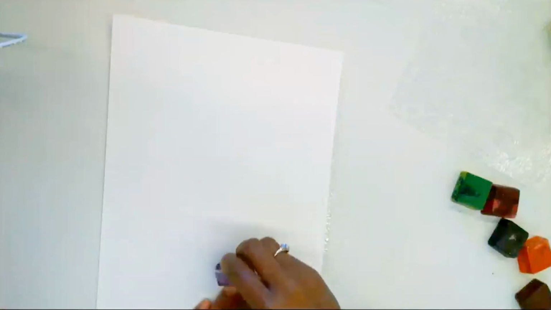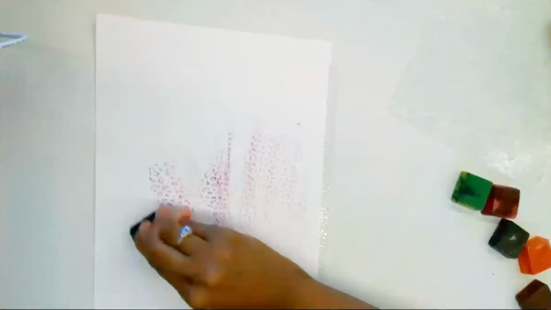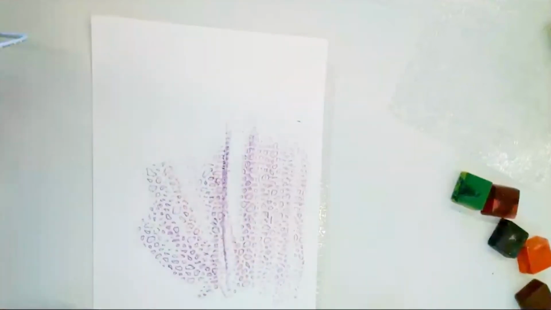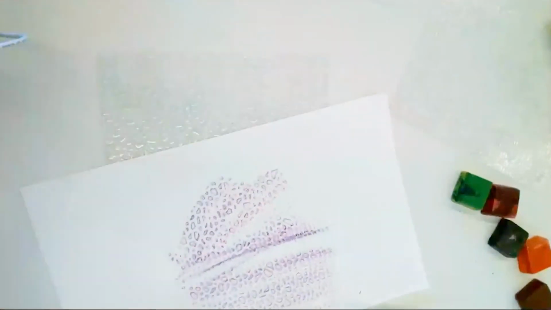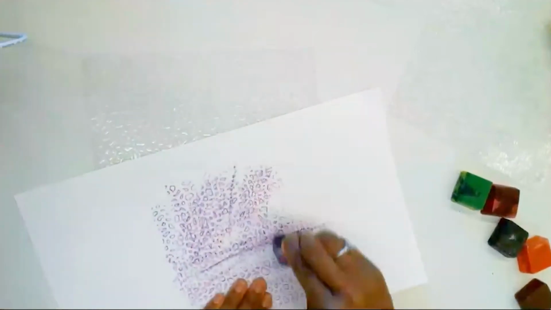A color I haven't used yet. Oh, it looks like little pebbles. I rub a little bit harder, and actually when it moves, it makes an interesting texture. It kind of repeats itself. All right, so those are the textures.